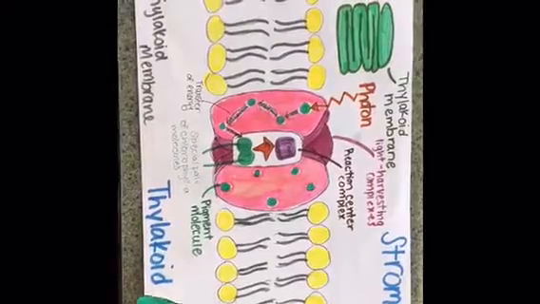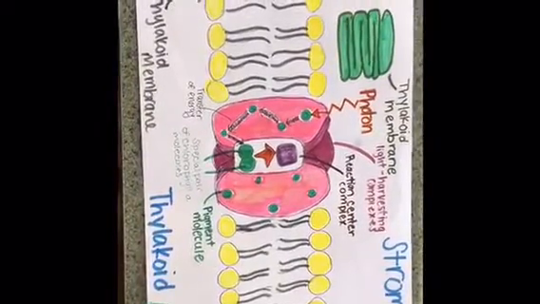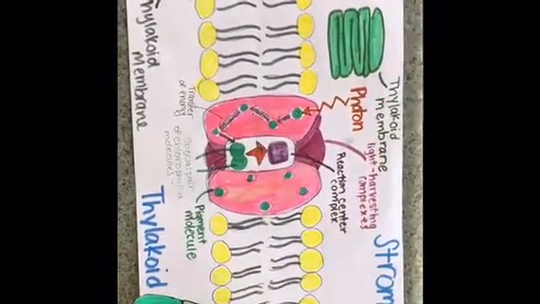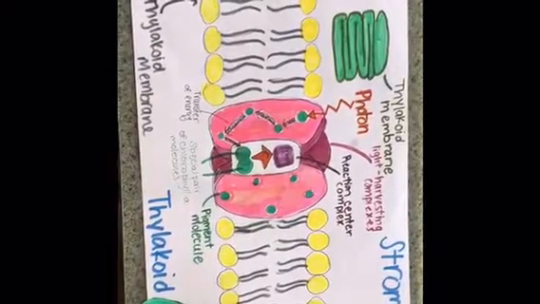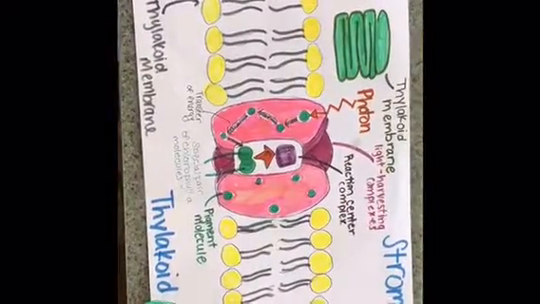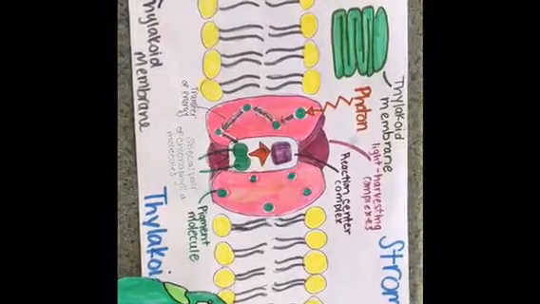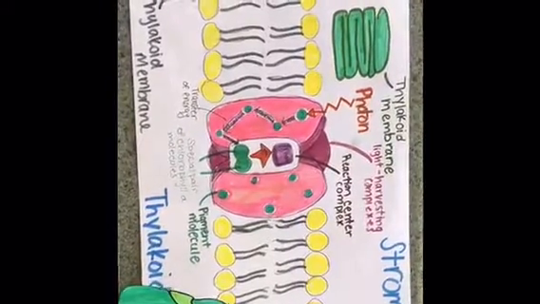So in summary, light hits protons in the thylakoid membrane, splitting H2O into 2H+ and O2, taking energy from NADP to create NADPH and ADP to create ATP.